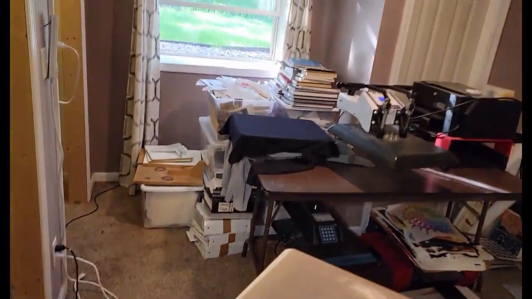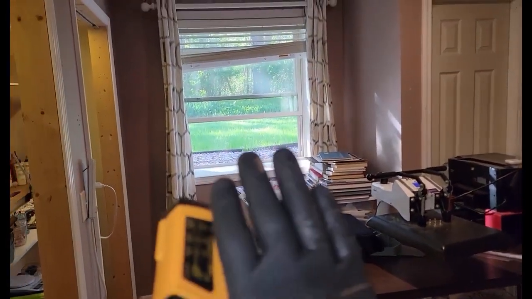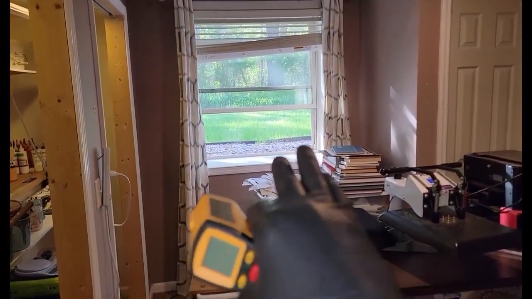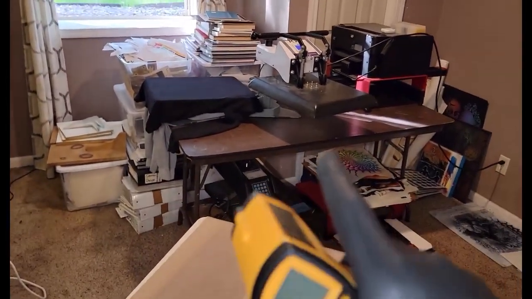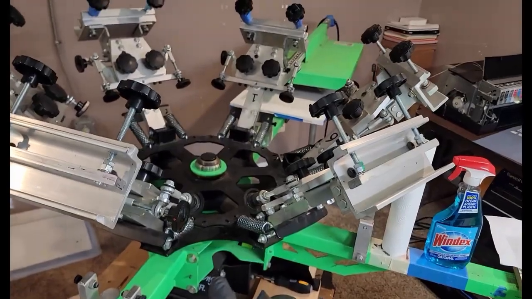And I'm also going to have a lot of fans in this print room so that the stuff just all goes out that window. I'm going to get fans in that window and send it all out there. There's the heat press we're going to use. This is the 6-color manual screen print press we're going to show in some videos coming up next.